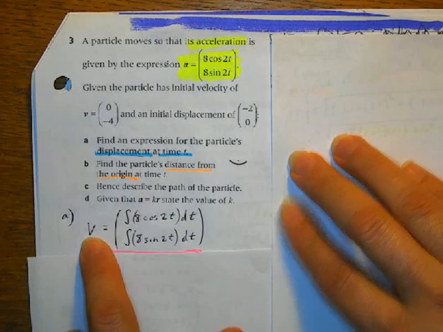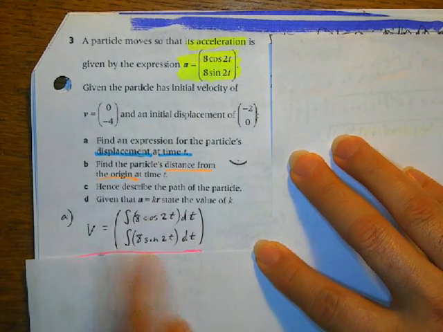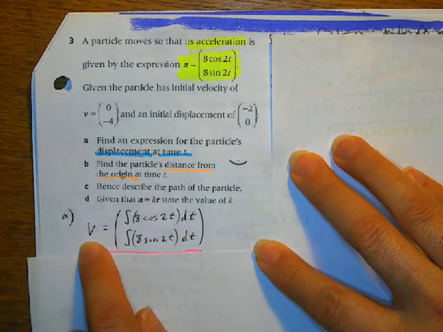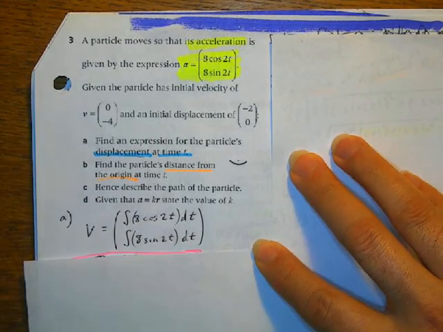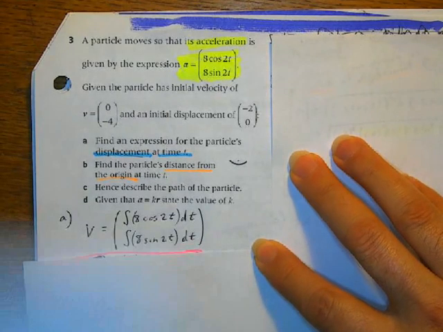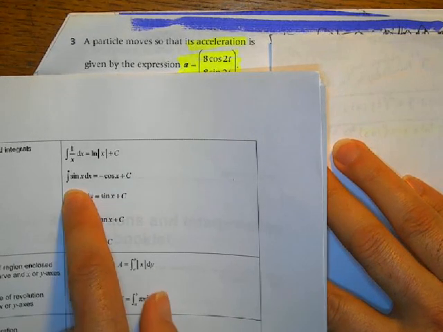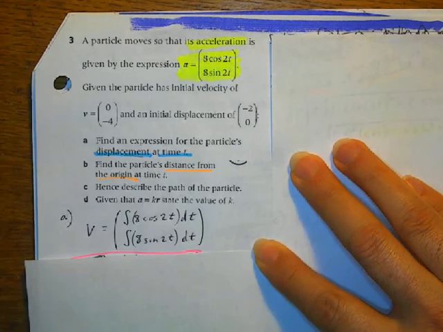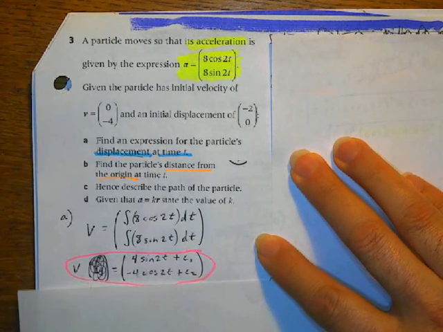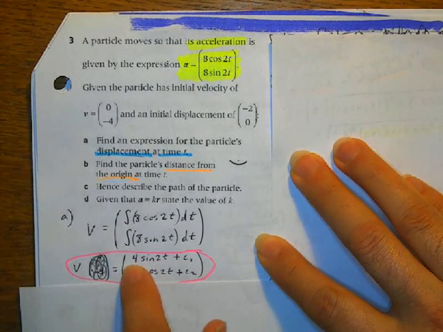Okay, so first we have to take the antiderivative of the acceleration, and the antiderivative is going to give me my velocity vector. Okay, so the antiderivative of 8 cosine 2t, remember that the antiderivative of cosine is sine. The antiderivative of sine is negative cosine. So I'm going to get this, and the 2 in 2t affects my antiderivative here.